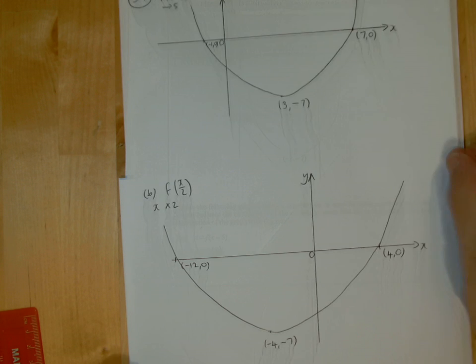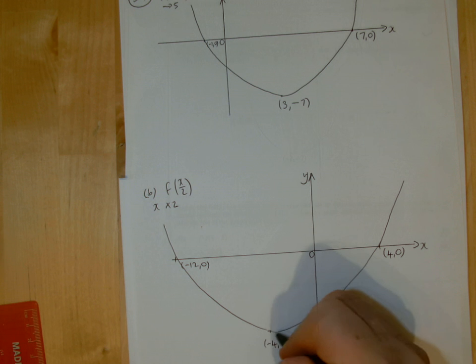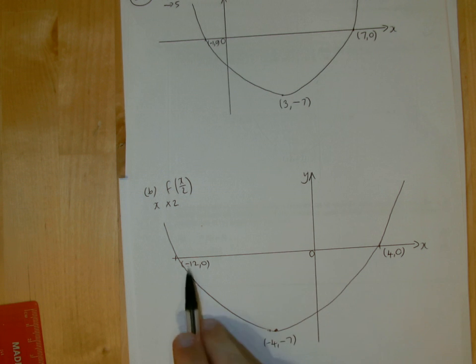Okay, so there's my f of x over 2 with my minimum identified here and the new x values on the x-axis.